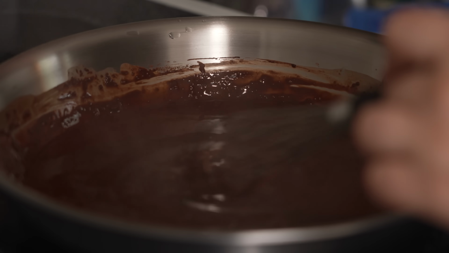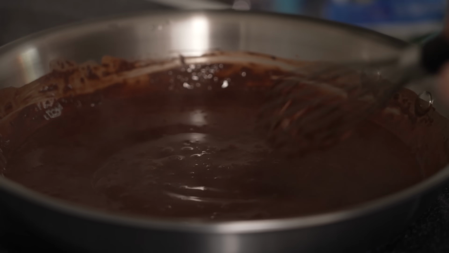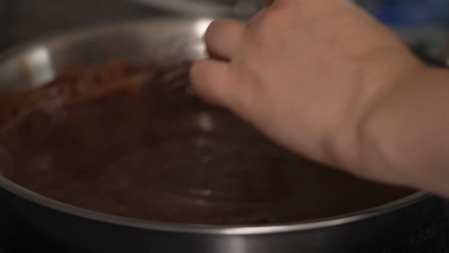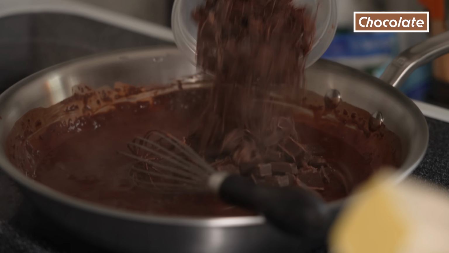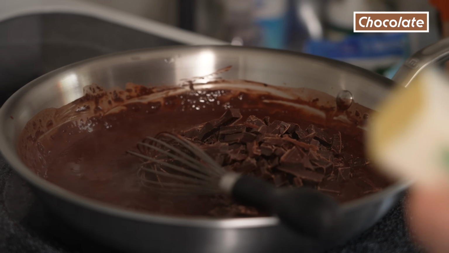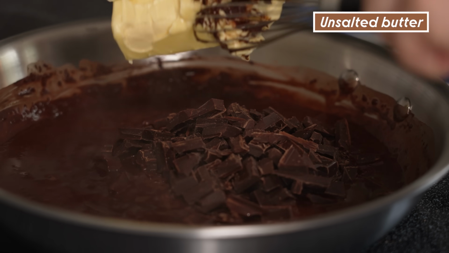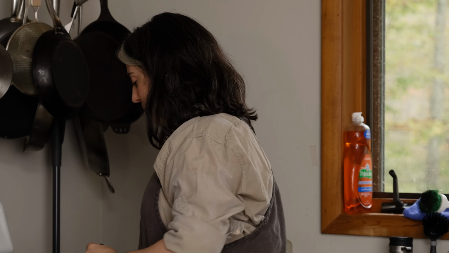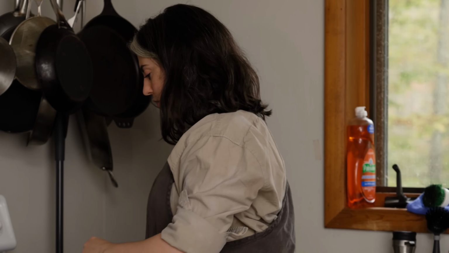And now the heat is all the way down because we're gonna move on to melting the chocolate and the butter, and you just don't wanna scorch the chocolate and let it get too hot. Turn the heat down to the lowest, because now you're gonna add the chocolate and butter, and you don't wanna scorch the chocolate because it can burn easily, so we're doing this all very gently. And then just whisk that together until smooth.